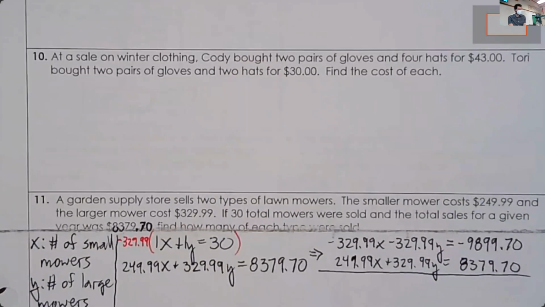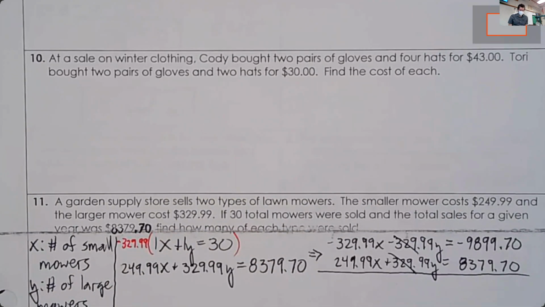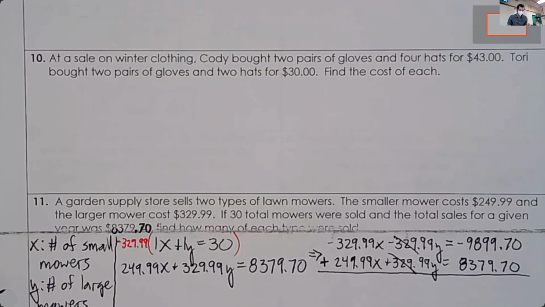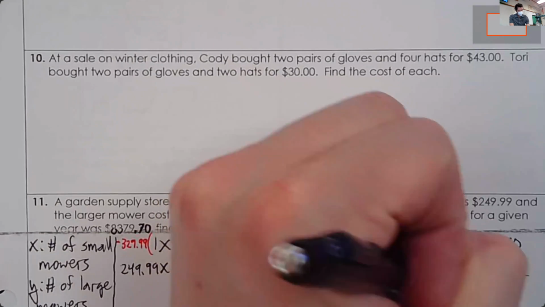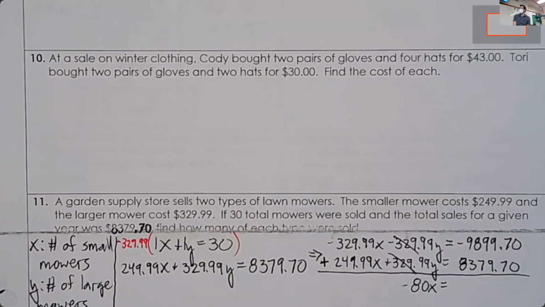Now our negative 329.99y and positive 329.99y will cancel out. Then we do negative 329.99 plus 249.99, since we've got opposites, we add them together. That's negative 80, a whole number. Great. So negative 80x. Off to a good start. Hopefully whatever this number is, it's divisible by 80. I'm guessing it probably will be.